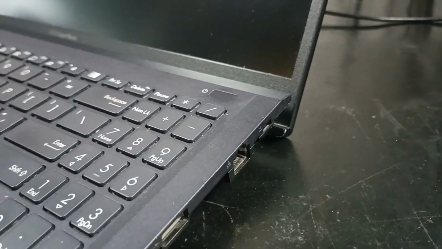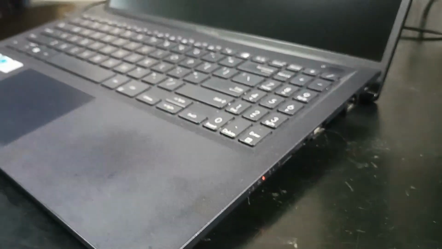Not responding. Okay, let's fix this laptop, and I will show and give some basic information on how we can solve this type of problem and how you can check where the problem is. Okay, let's start.